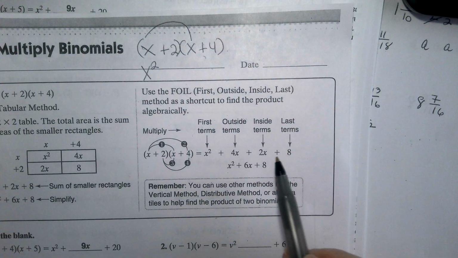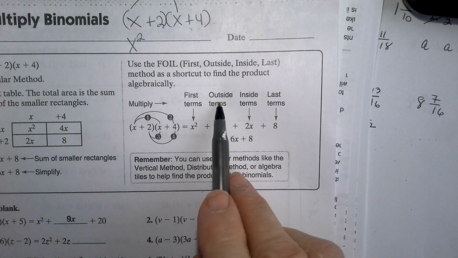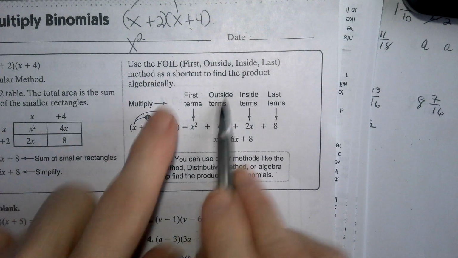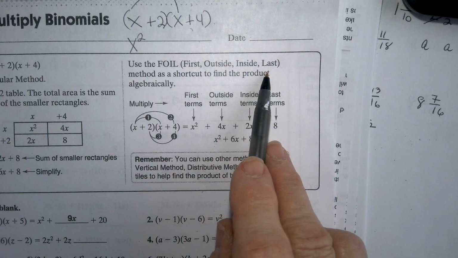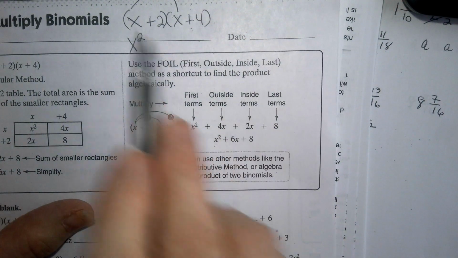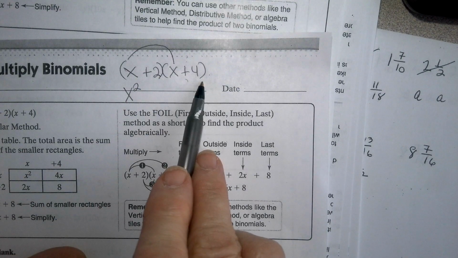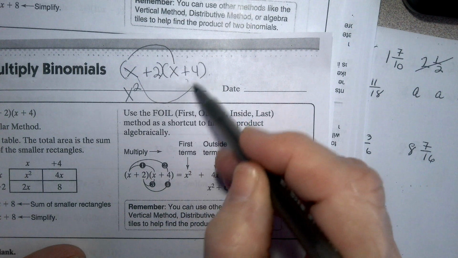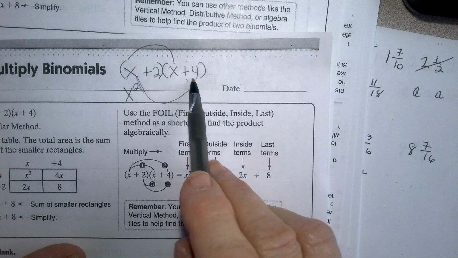Then the O stands for the outside terms. Make sure you're focused. Again, I'm not going to require that you do it this way, but you need to know what it means. The outside terms is this and this. So they multiply this outside with this outside. What's 4 times x?